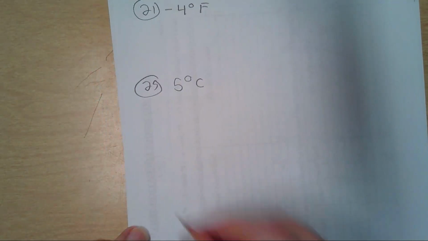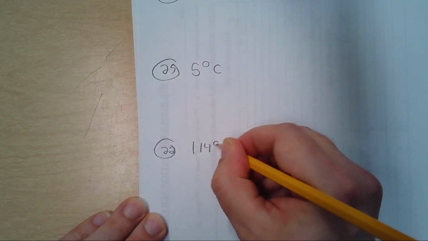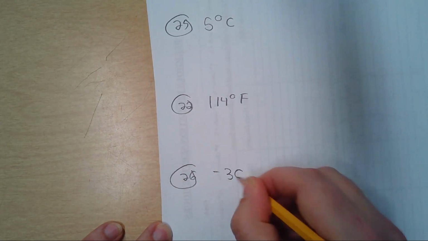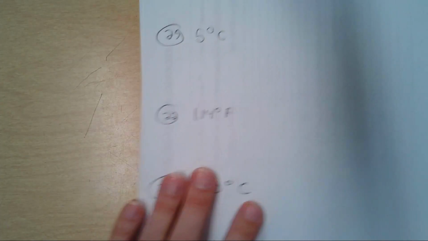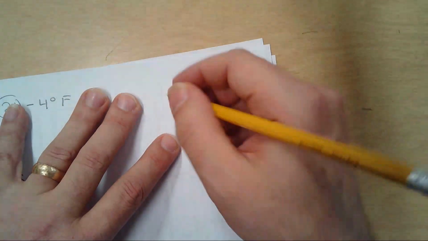Number 22. 114 degrees Fahrenheit. And number 26. -30 degrees Celsius. So 4 problems. I'll write the formulas you need out here.